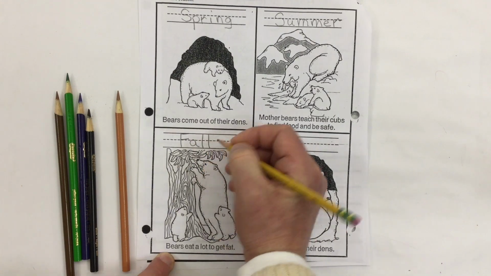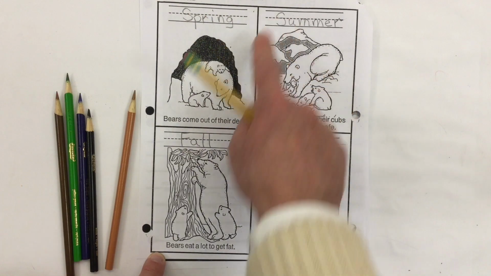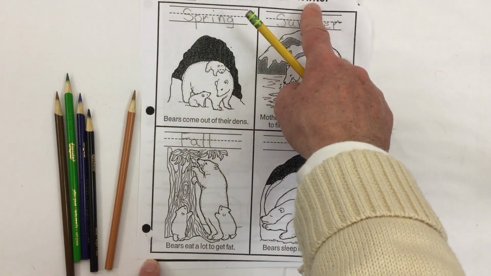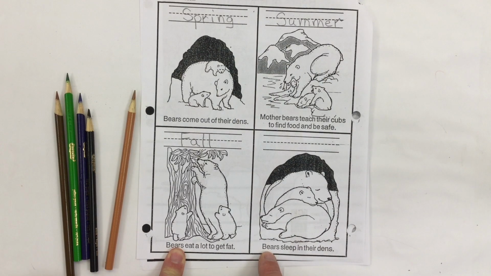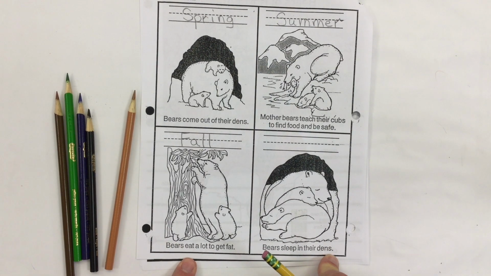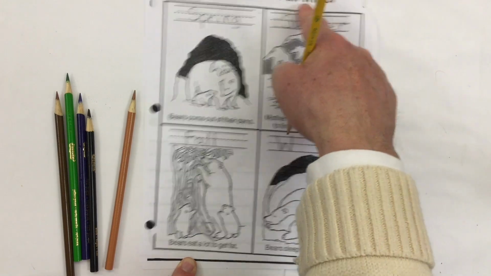We talked about that in this morning's spelling. Capital F means it's the name of the season. We've got spring, summer, fall. Guess what? That only leaves one season left. Let's see if it matches. Bears sleep in their dens. So when do the bears go into their dens to sleep? Hibernate. Yeah, to hibernate. What season? You got it. Winter. Big capital W. Again, the word's up here.